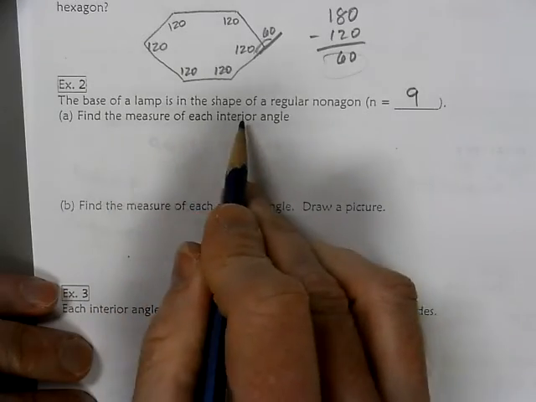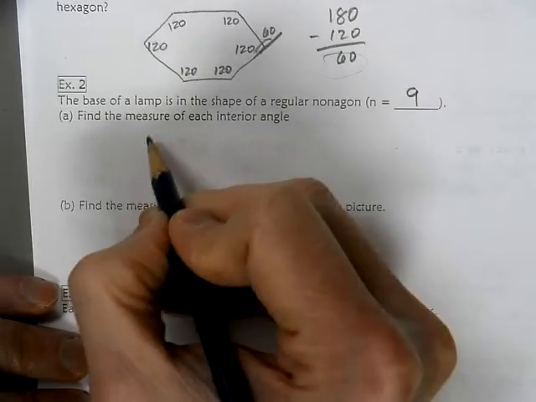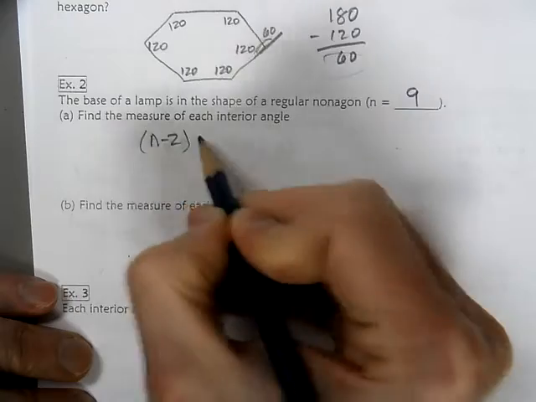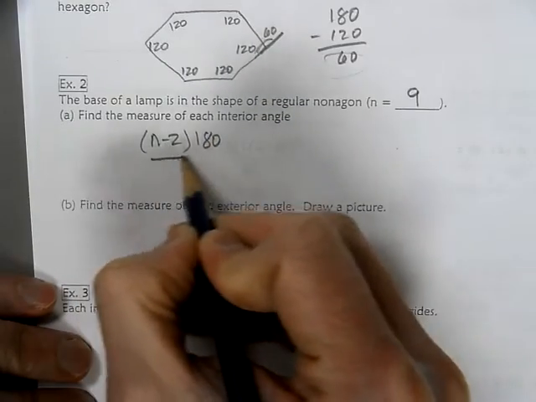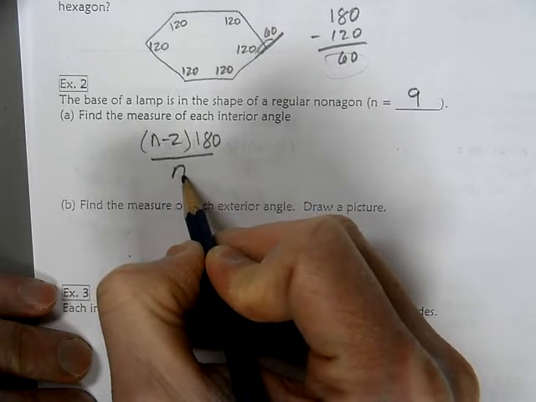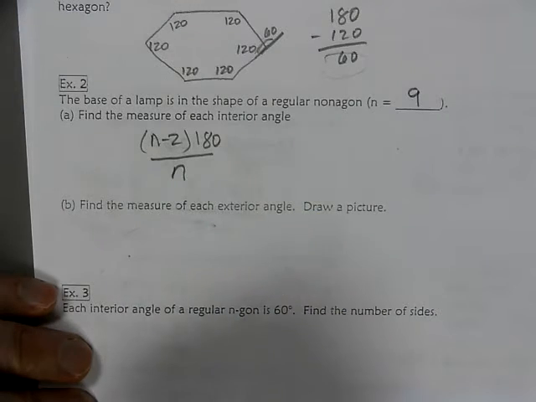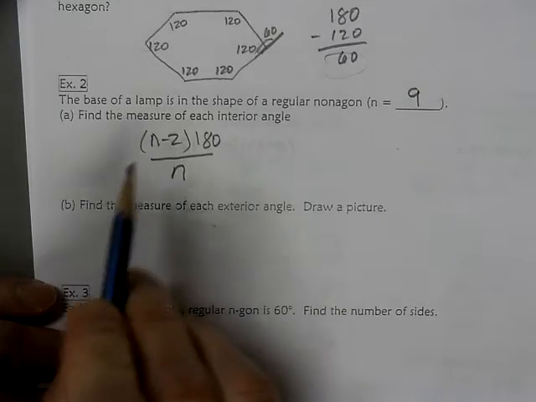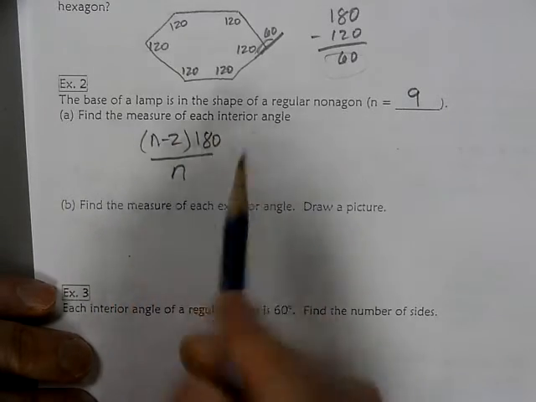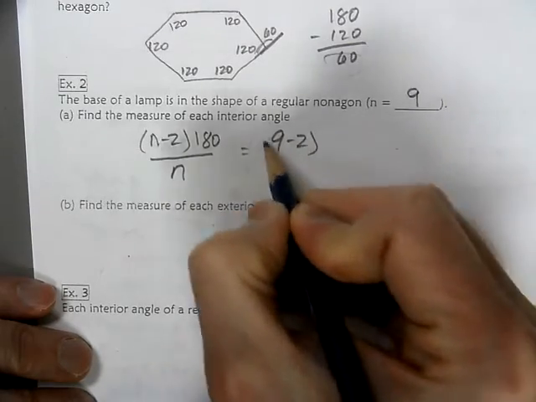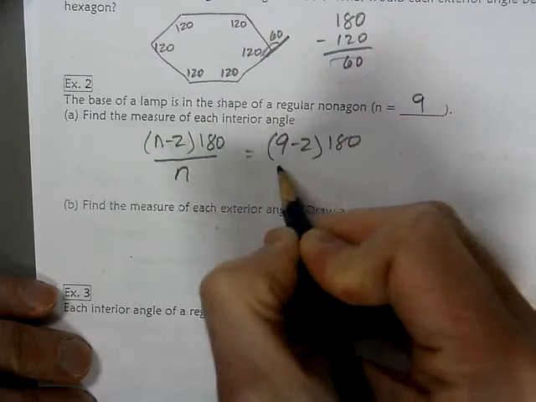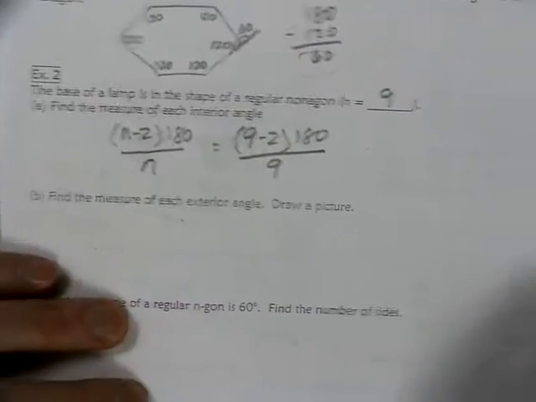So find the measure of each interior angle. Well, we take our formula for the sum of the interior angles divided by the number of angles, and that's going to equal each interior angle. So we have 9 minus 2 times 180 divided by 9.